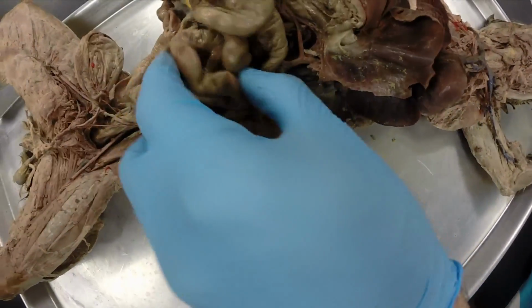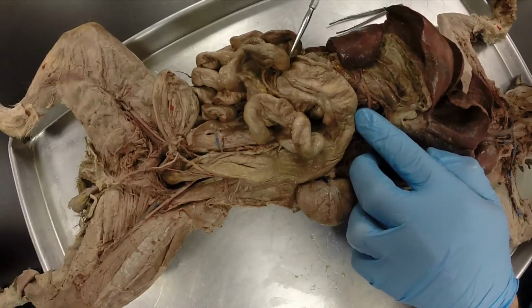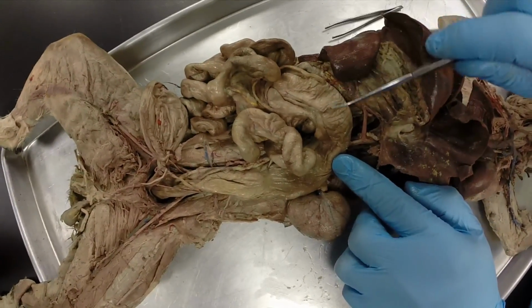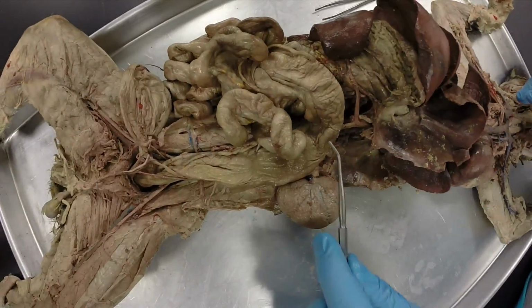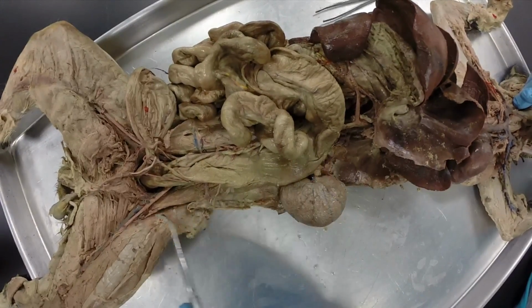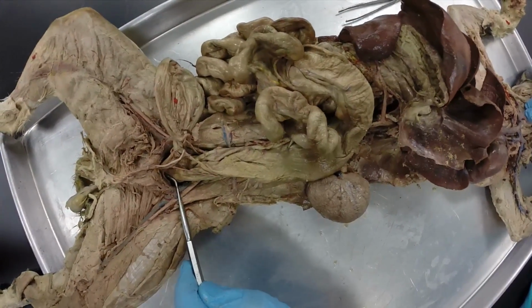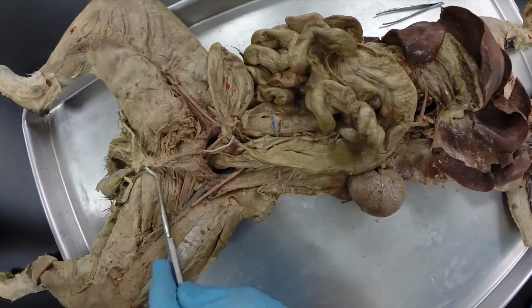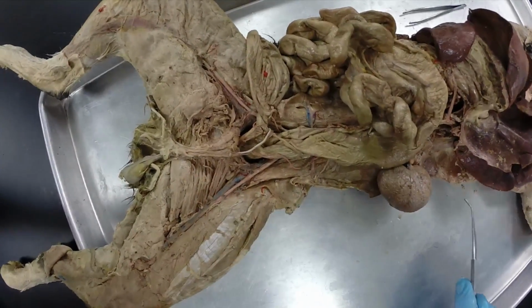And then when it comes to the large intestine, we have the ascending colon, we have the transverse colon, and then we have the descending colon. And then where the colon passes through the pelvic region, we call that area the rectum.